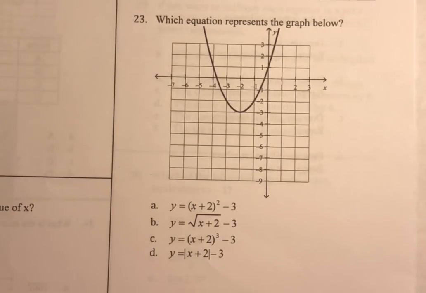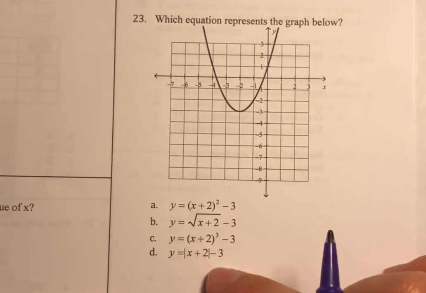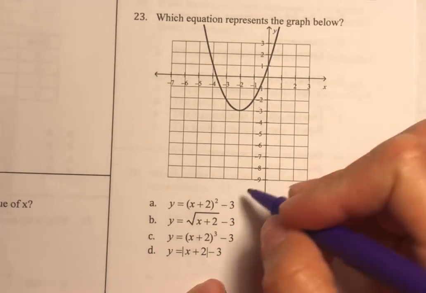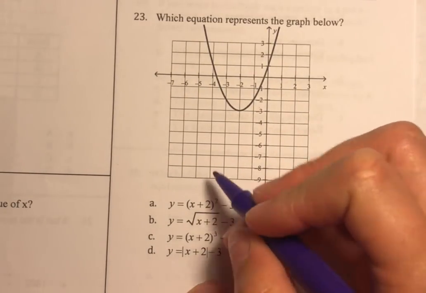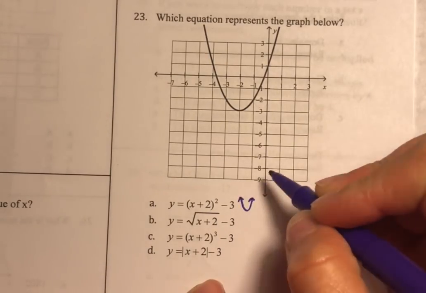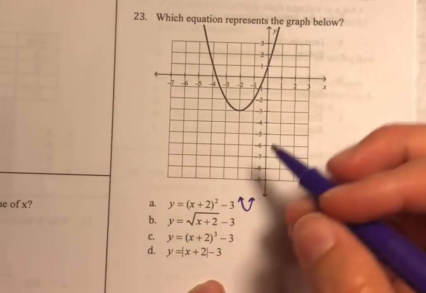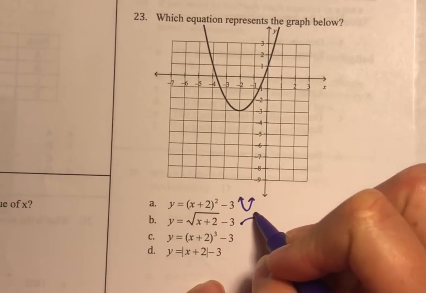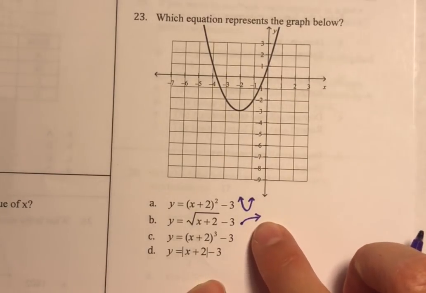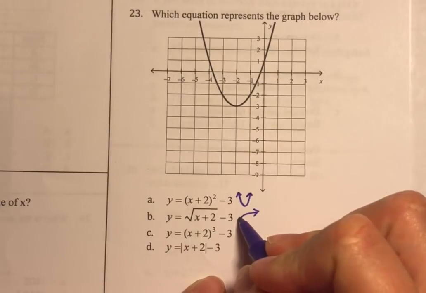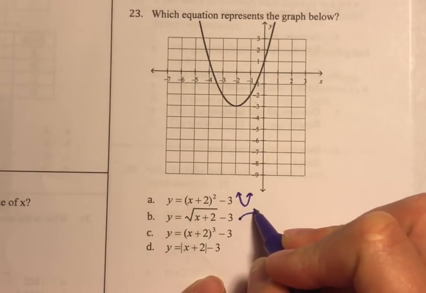Okay, for number 23, we're looking for which equation represents this graph below. So if you look at each of these possible answers, we can already eliminate some of these. So if we look at A, the squared tells us this is a quadratic equation, so the graph will be a parabola. Part B is an absolute value equation, so that graph will look something like this, where we have our starting point and it goes up and to the right.